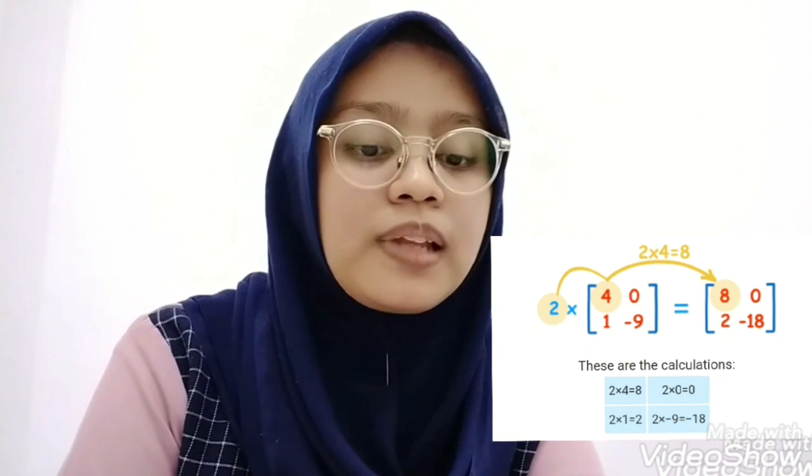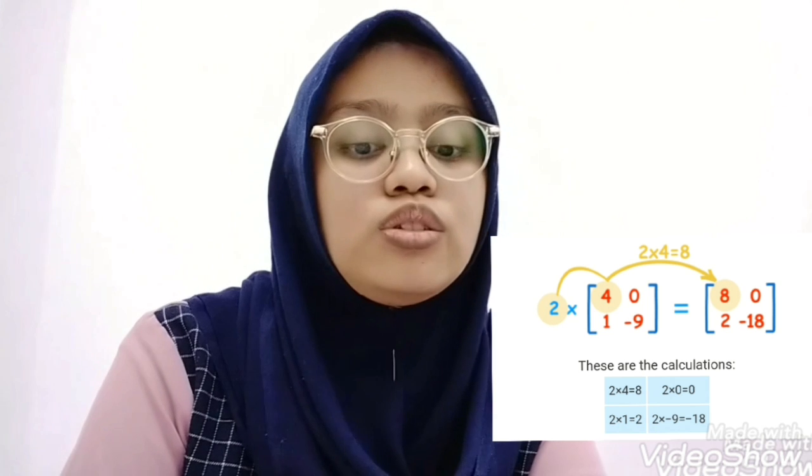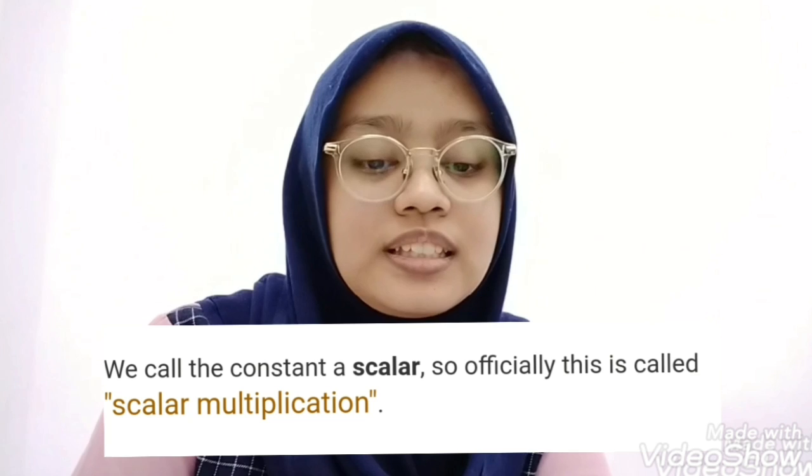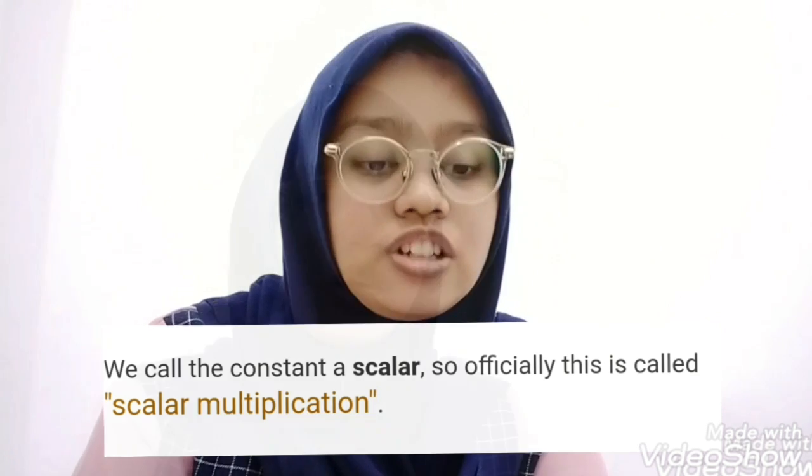These are the calculations. 2 multiplied by 4 equals 8. 2 multiplied by 0 equals 0. 2 multiplied by 1 equals 2. 2 multiplied by minus 9 equals minus 18. We call the constant a scalar. This is called scalar multiplication.